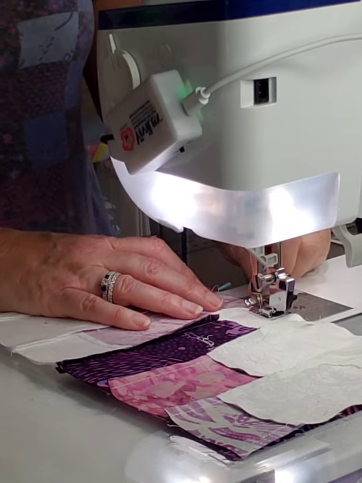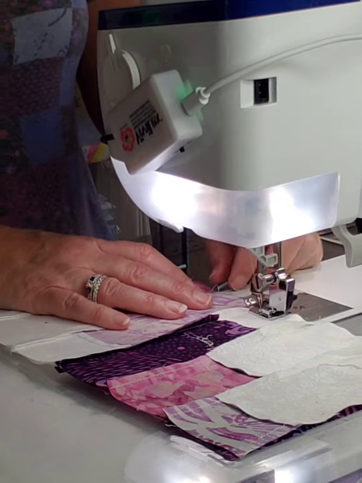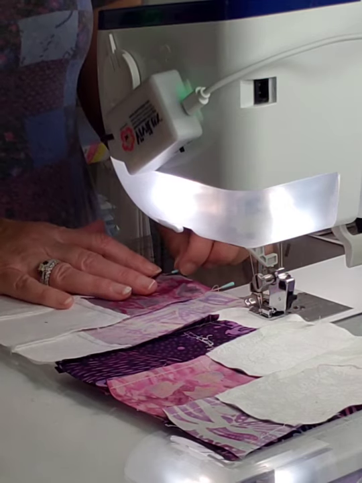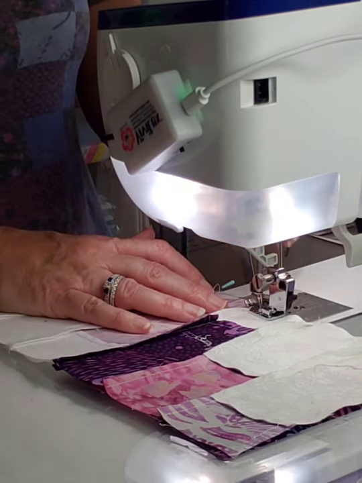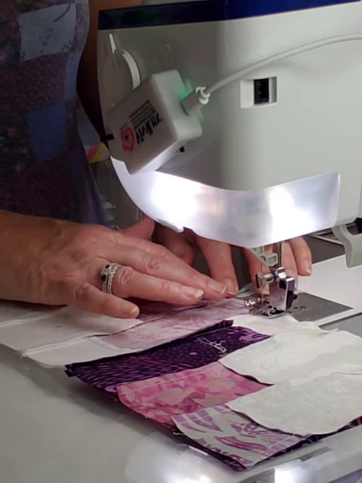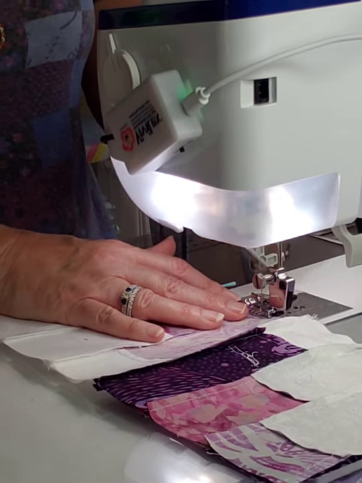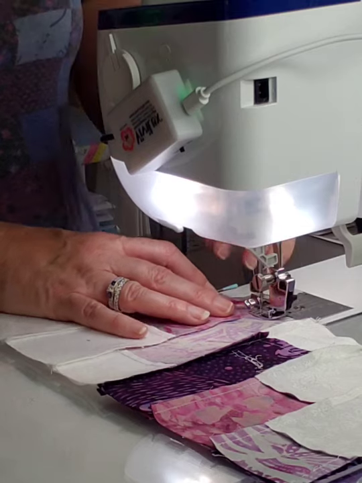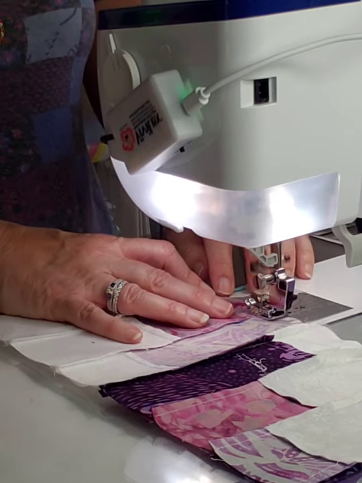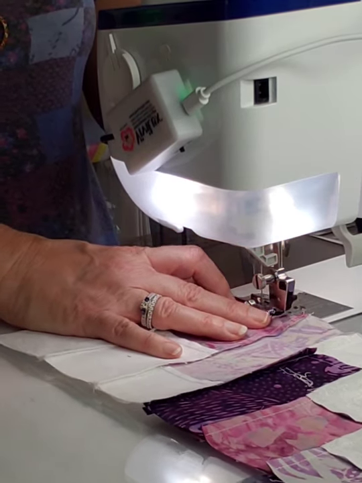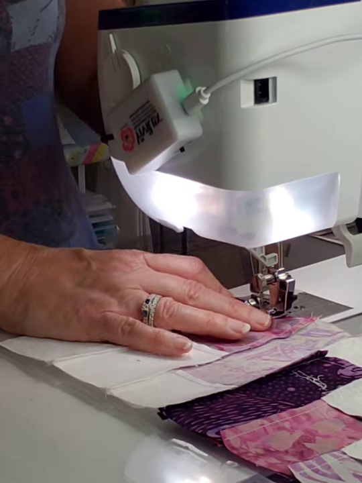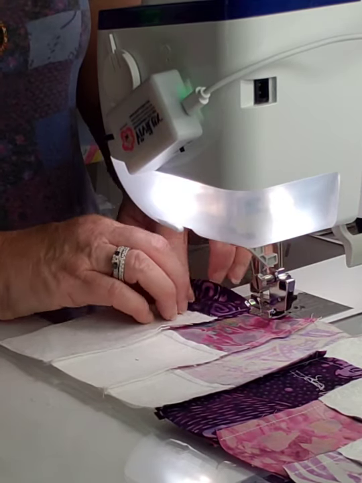What I'm doing is I'm lifting that bar up so I don't catch the pin, or pull the pin out as far as it'll come without coming out of the fabric, because it will slide underneath the bar. Then you can stop it just before you get on top of it, so you can keep everything right where you want it.